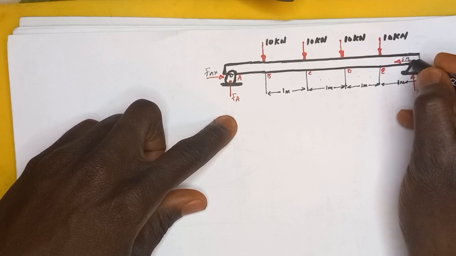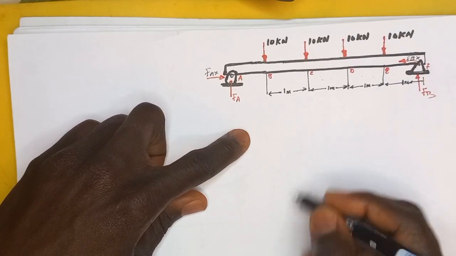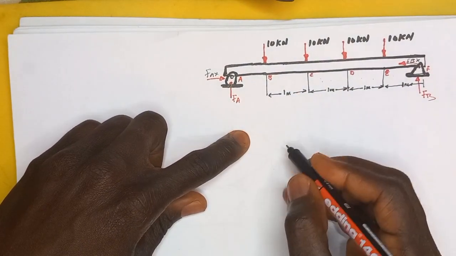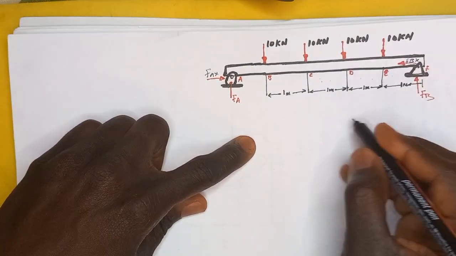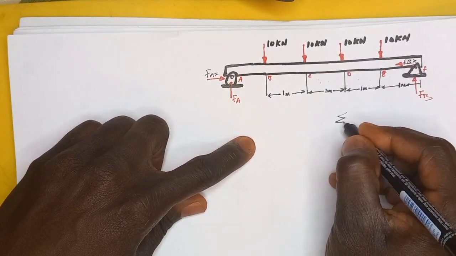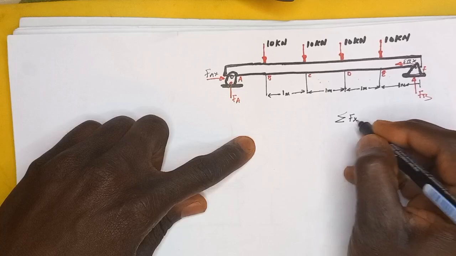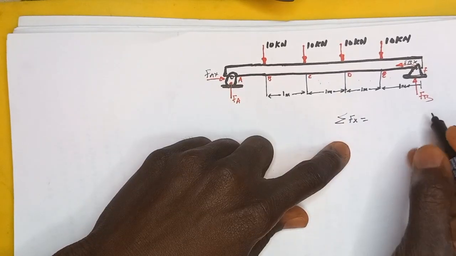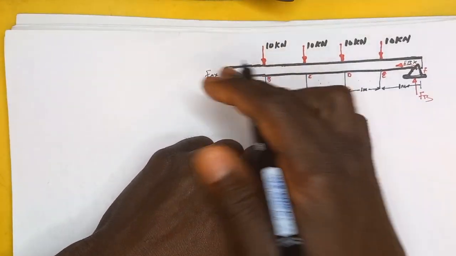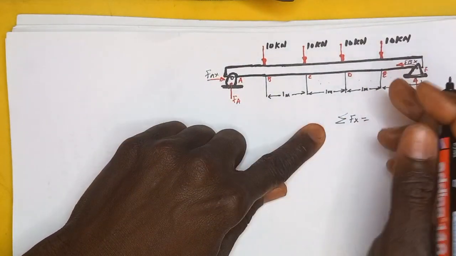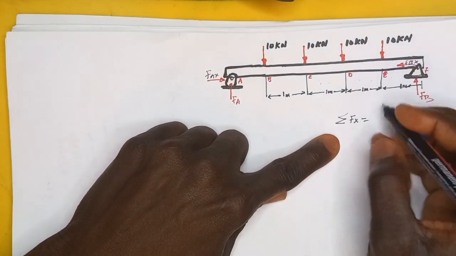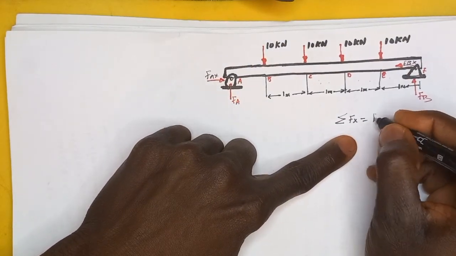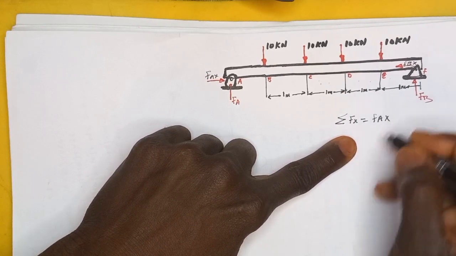so summing the forces in the x direction, the sum of the forces in the x direction is going to be equal to, we have a force that is going to the right here, which is FAX.